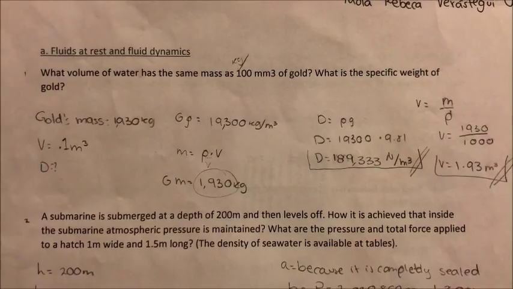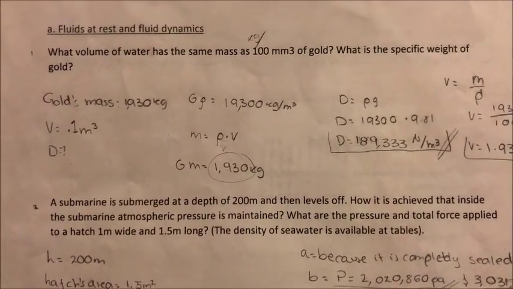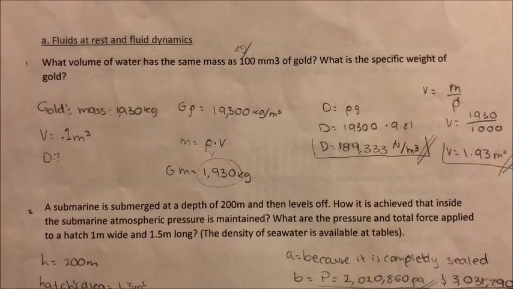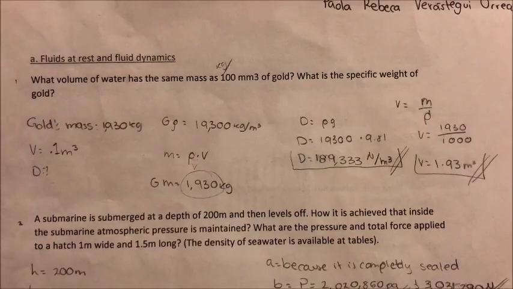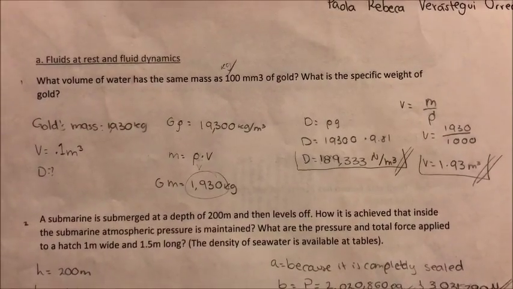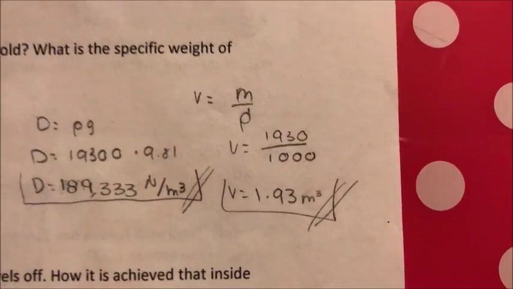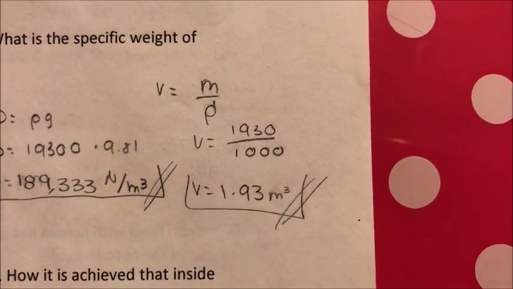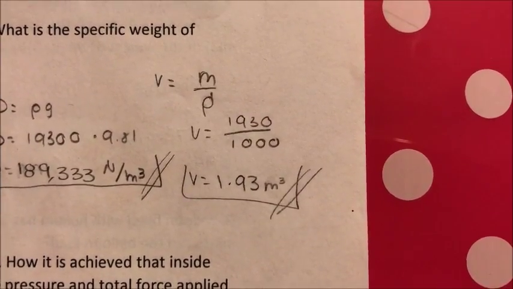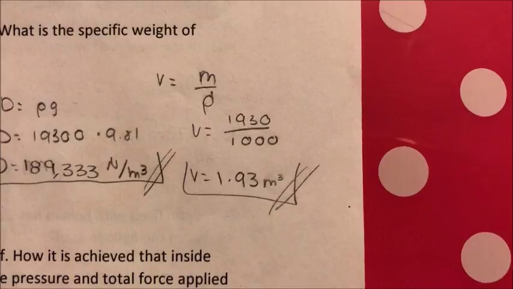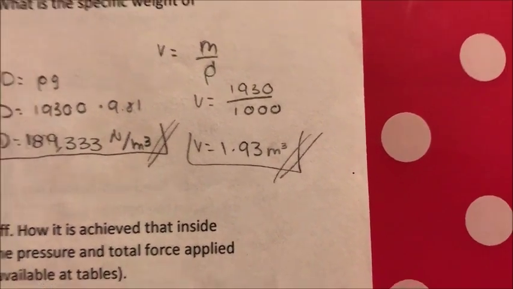And once we have the density and the volume, we multiply them and it gives us 1,930 kilograms for the gold's mass. Once we have the mass, we can calculate the volume with the same formula. Volume equals mass over density. Volume equals 1,930 kilograms over 1,000, that is the density of the water, and it gives us a volume of 1.93 meters square.